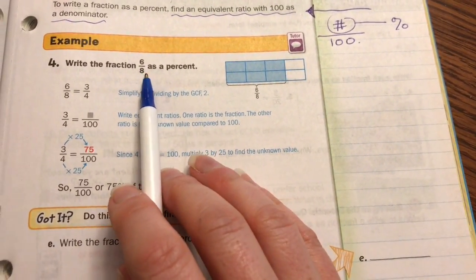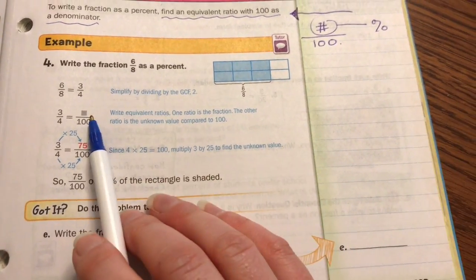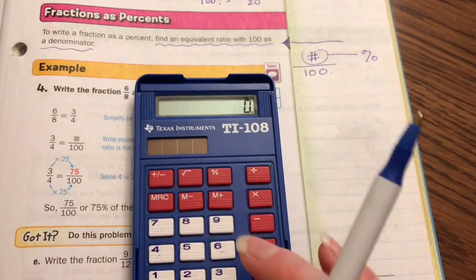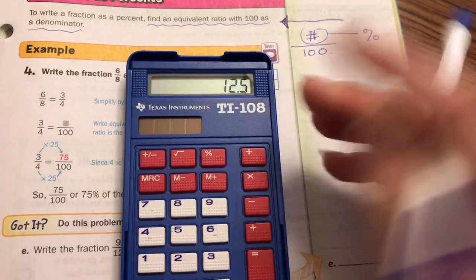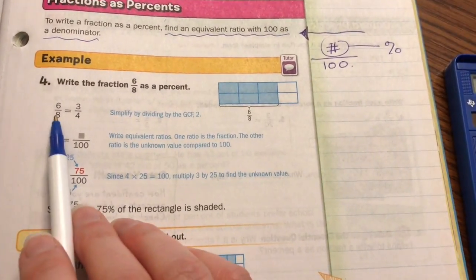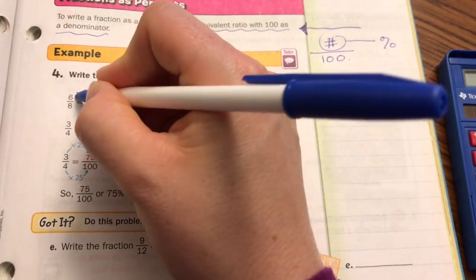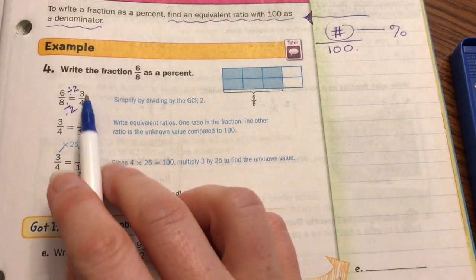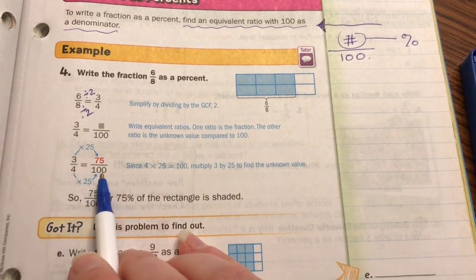When we're trying to take 6/8 and write an equivalent fraction with a 100 in the denominator, unfortunately, if you do 100 divided by 8, it's not a nice whole number. But if you simplify 6/8, divide by 2, you can get 3/4, and you can turn 3/4 into 100 because 4 times 25 is 100.